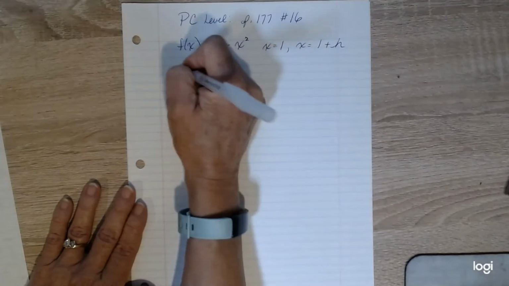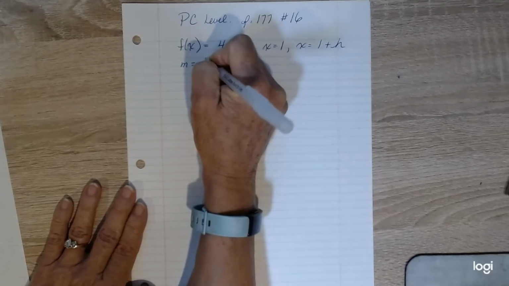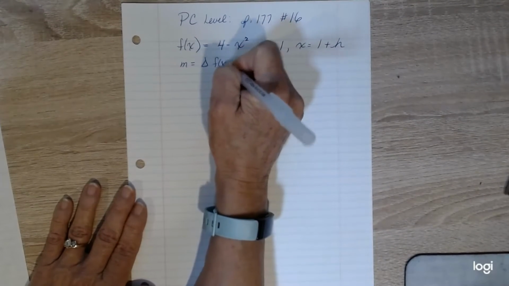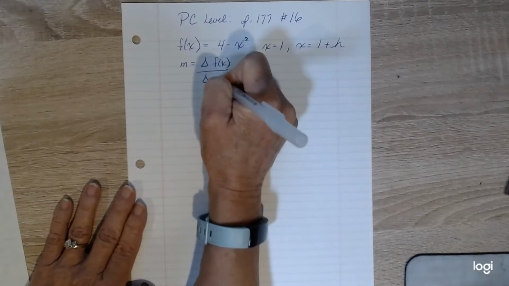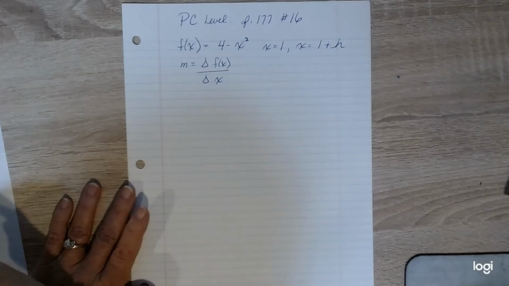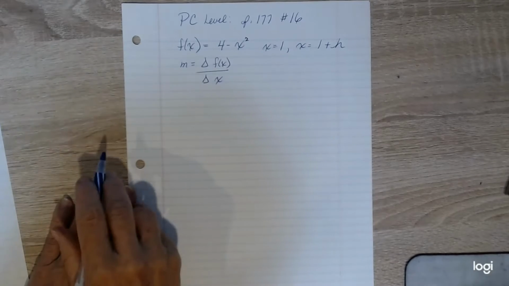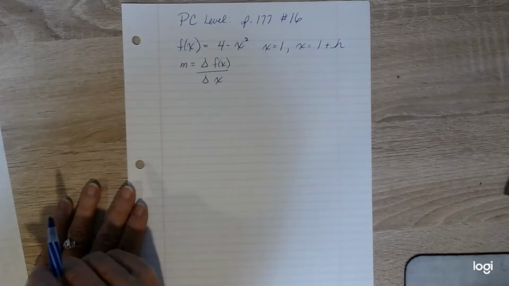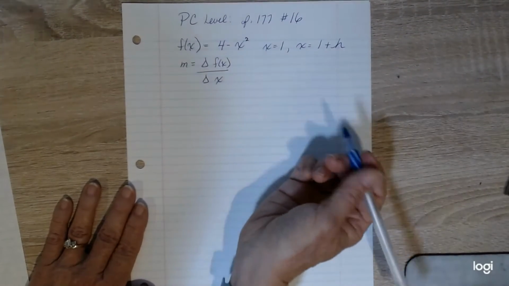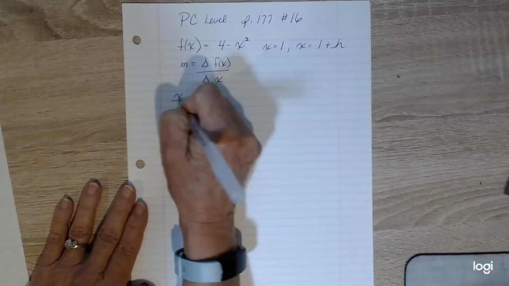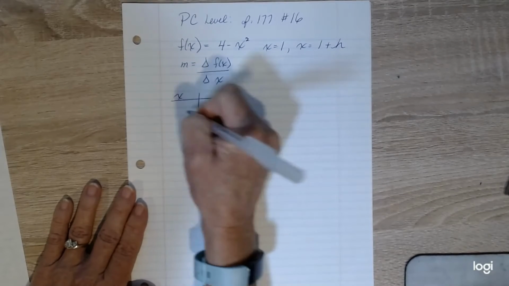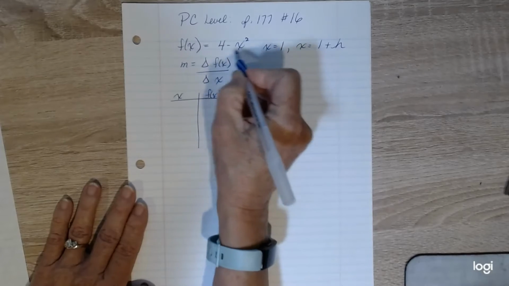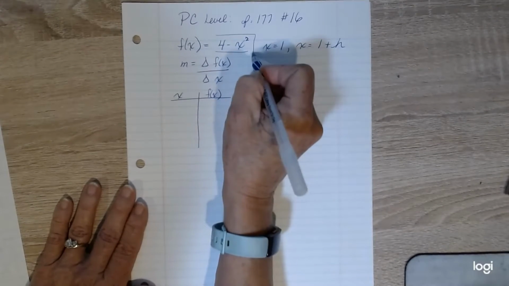And so slope is the change in y, which in this case is going to be the change in my f of x over my change in x, okay? So the way I tend to like to do these is think of them the way I would have maybe done it in Algebra 1, which is set up a little easy table, okay? If I have an input of x, then I have an output of f of x, which in this case is, this is my function right here, okay?